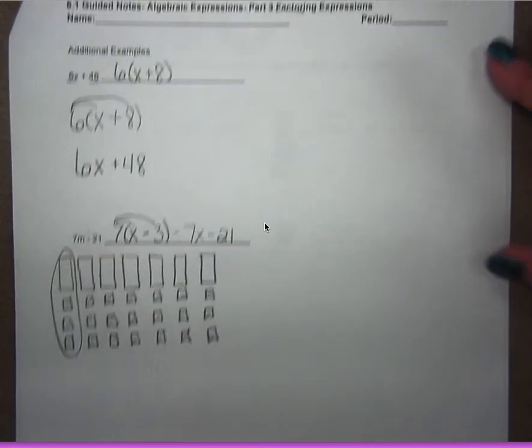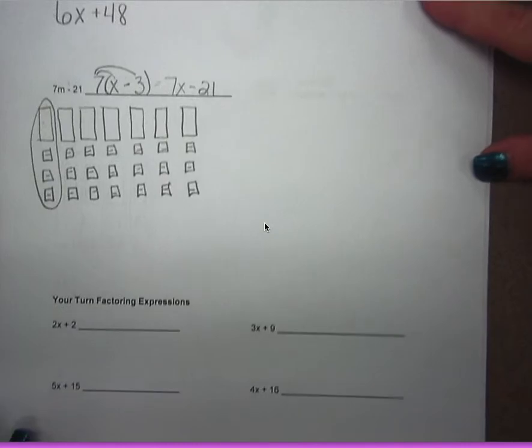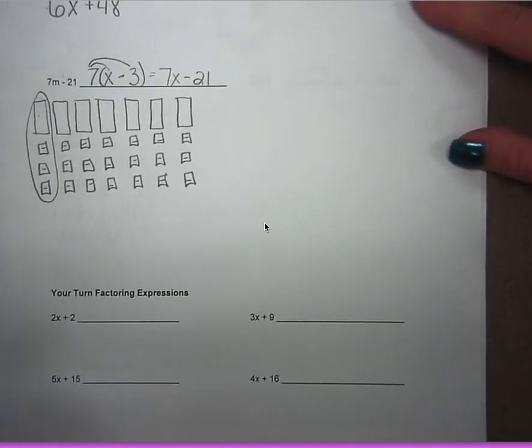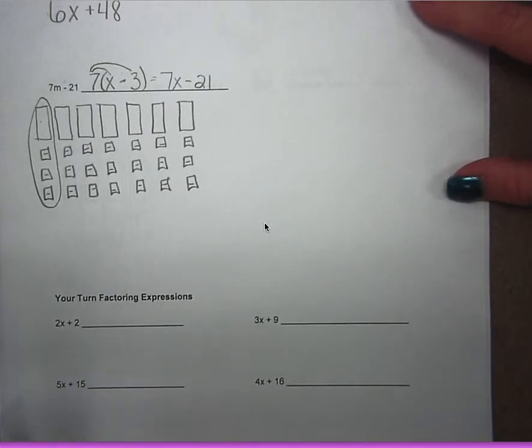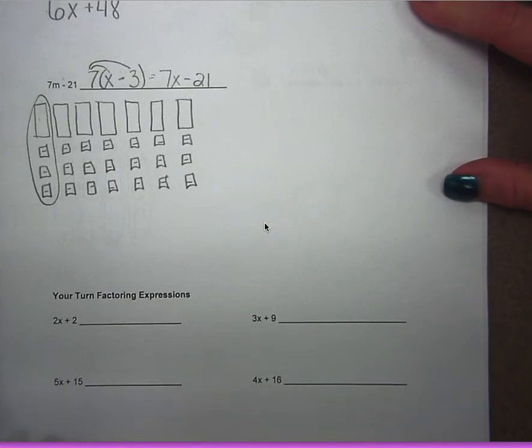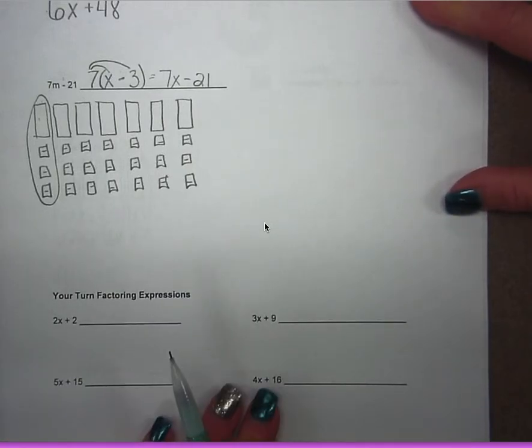Alrighty, so what I want you to do upon stopping the video is factor all 4 of these. Give it a shot. If you have any questions, make sure to write them down, do whatever you need to do so that you can remember them tomorrow. I want to see these 4 done when you come into class tomorrow.